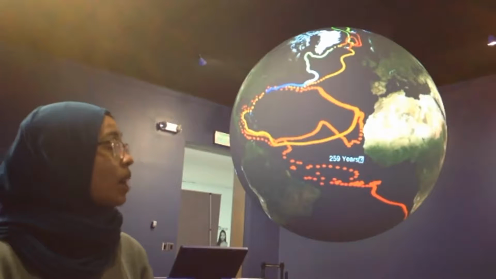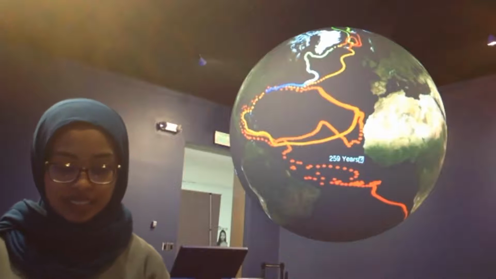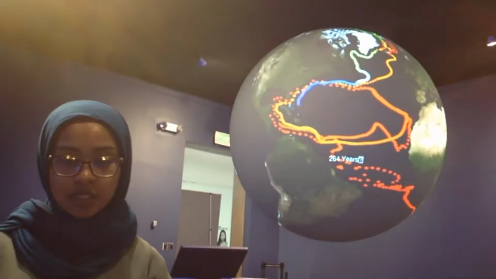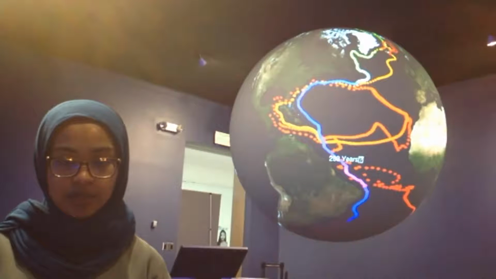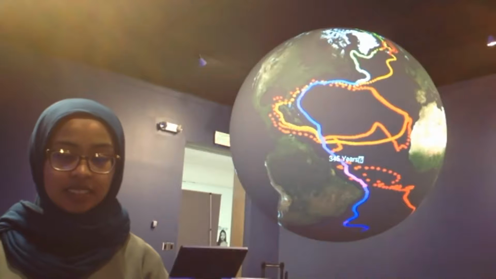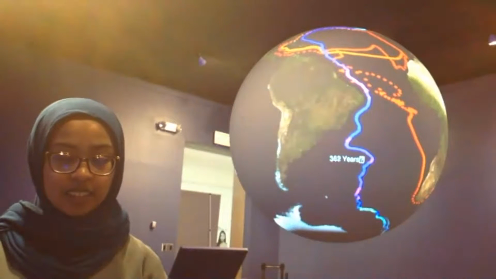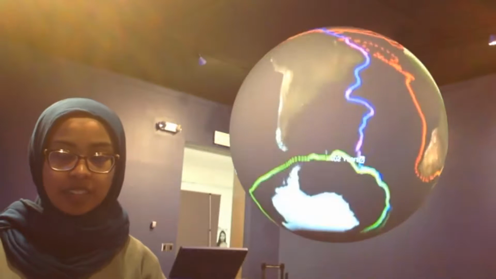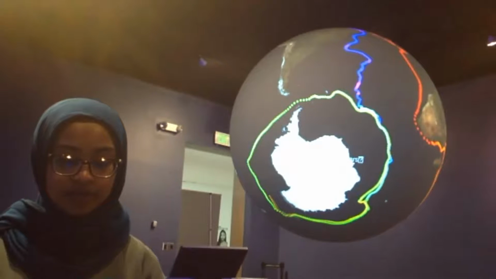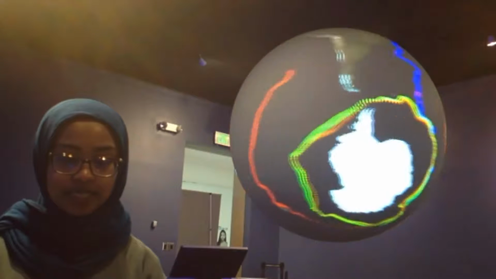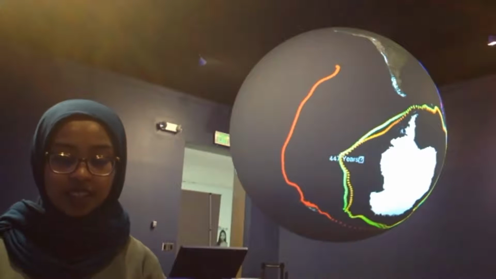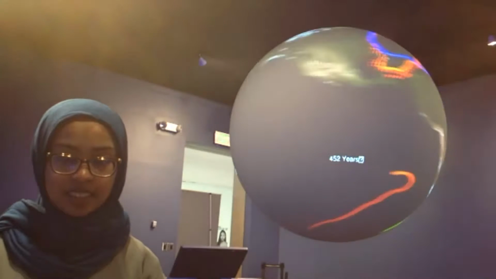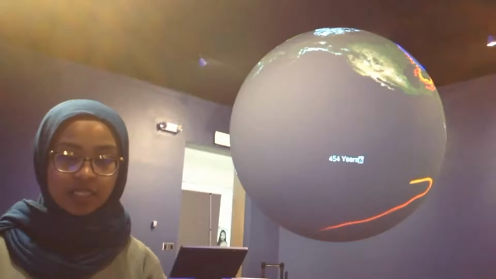And now we're at about 260 years. And you'll see that if this simulation goes long enough, and I'll fast forward again, it'll travel on these cold currents right around Antarctica, until it catches a warmer current, and continues its way across.